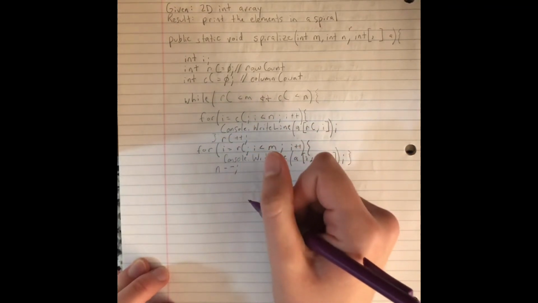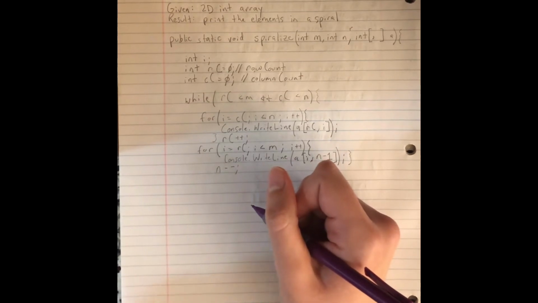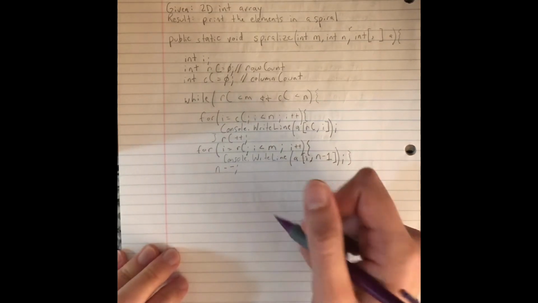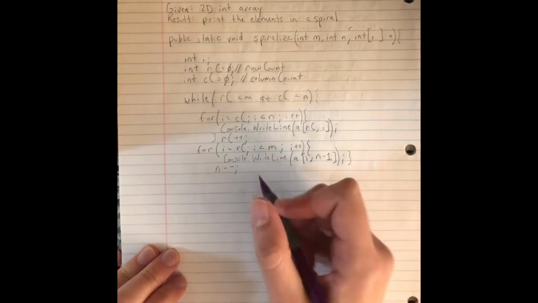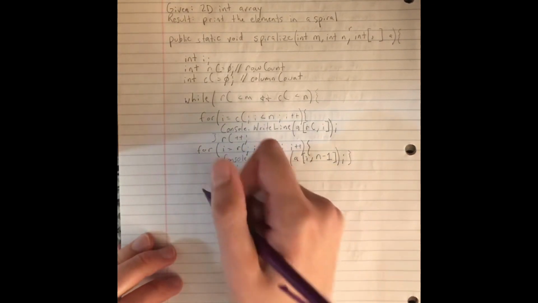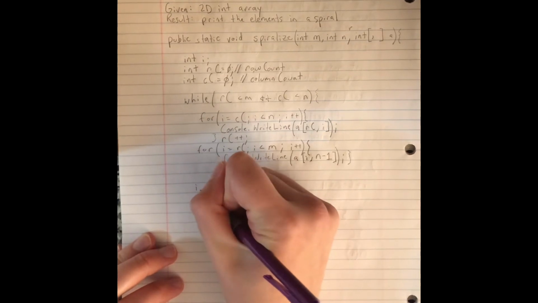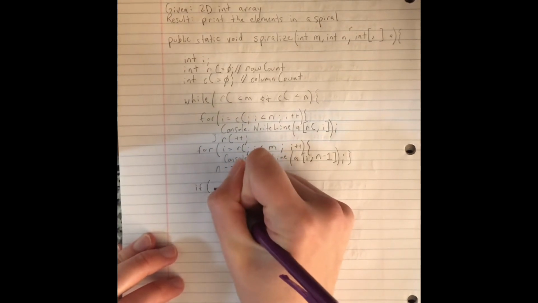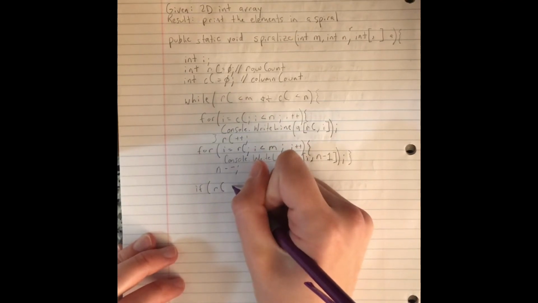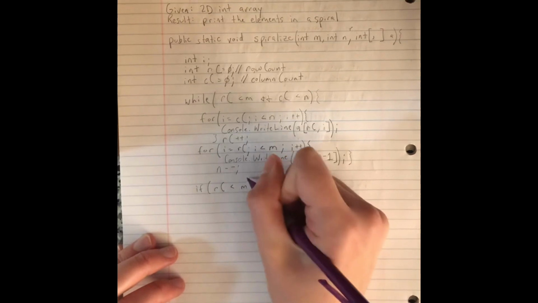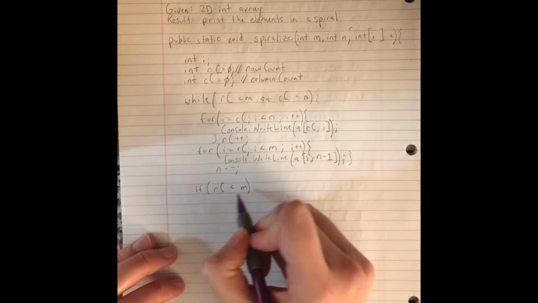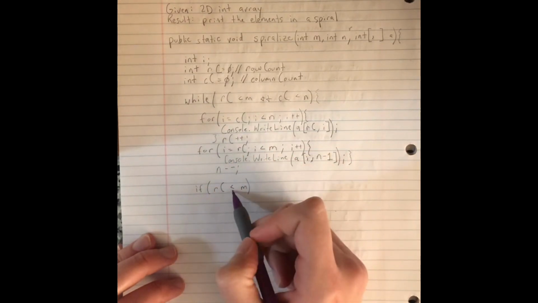Around these next 2 for loops for going left and going up, we're going to have an if statement just to check that there's still more to print because, well, you'll see. So if the rows we've printed is less than the rows we have, because here we had incremented row count, so we just have to check if this is still true.